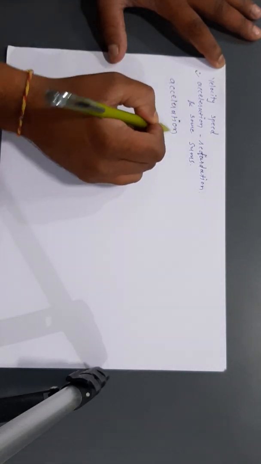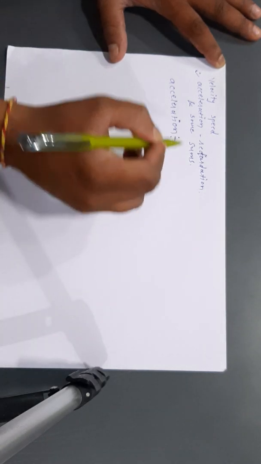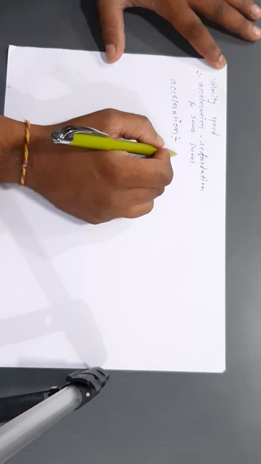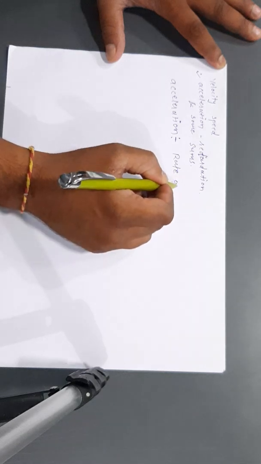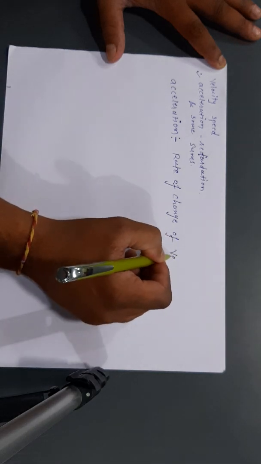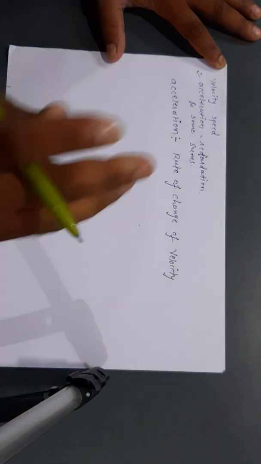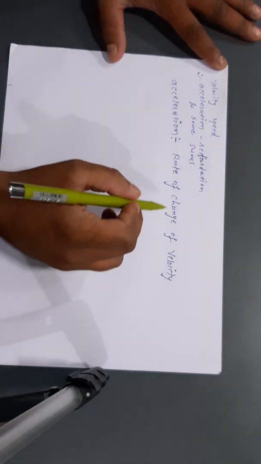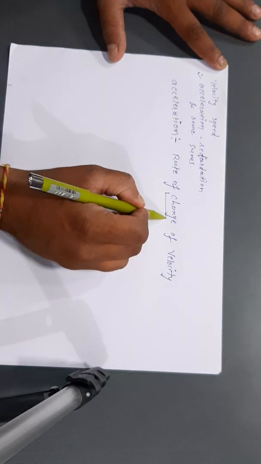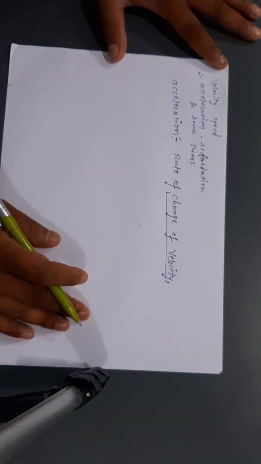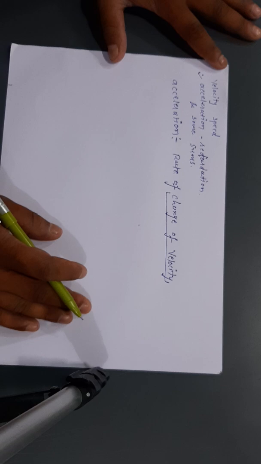Okay, now what is called acceleration? If we want to write its definition in one sentence, we can write that acceleration is rate of change of velocity. Okay, now let's try to understand what this means, rate of change of velocity. First, see here, it is the change of velocity, meaning when any object changes its velocity, in such a case we can consider what is acceleration.